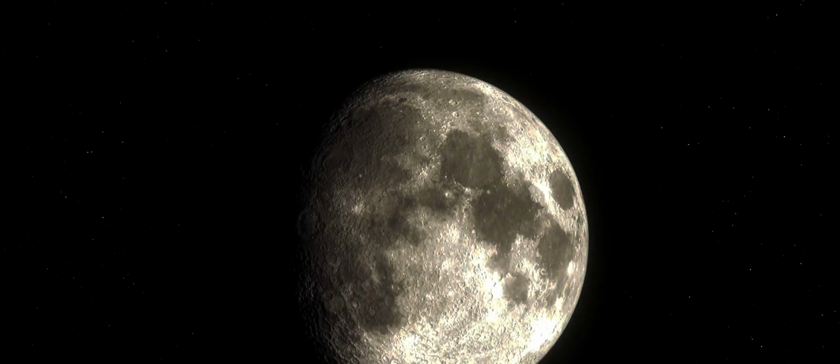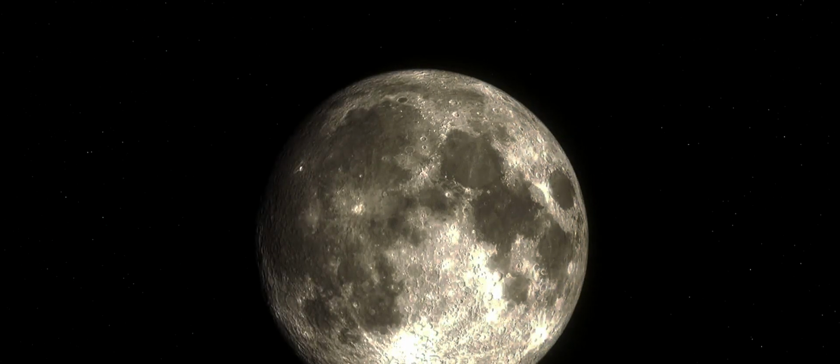Imagine it as a gentle tug of war between the Earth and the moon, with our oceans caught in the middle. It's a delicate, intricate dance of cosmic forces that has been taking place for billions of years. But the story doesn't end there. In fact, it gets even more fascinating.